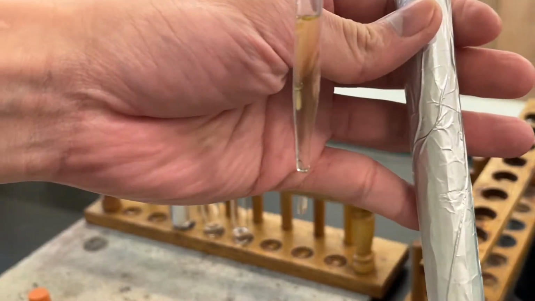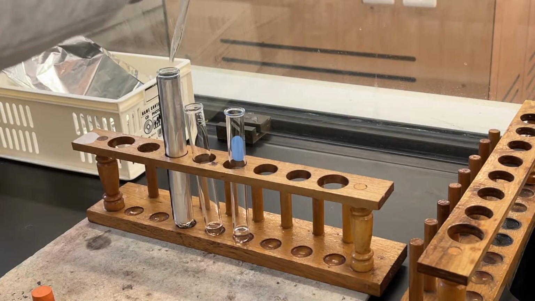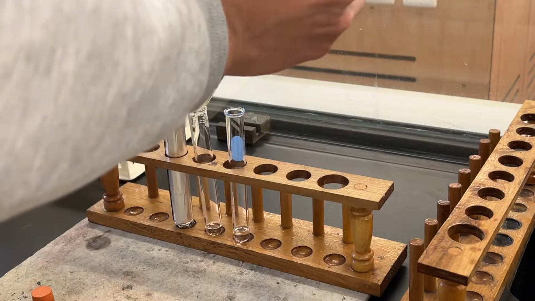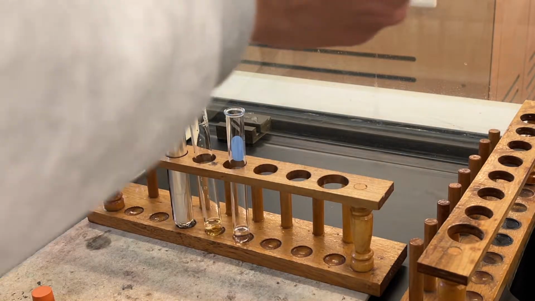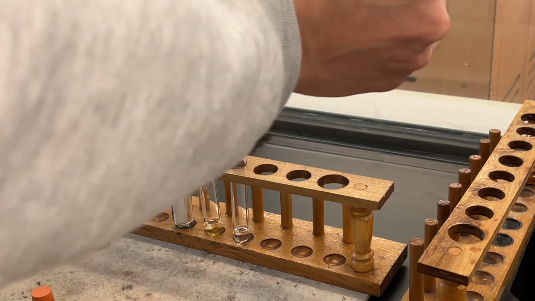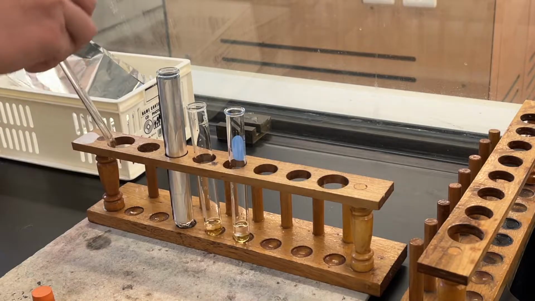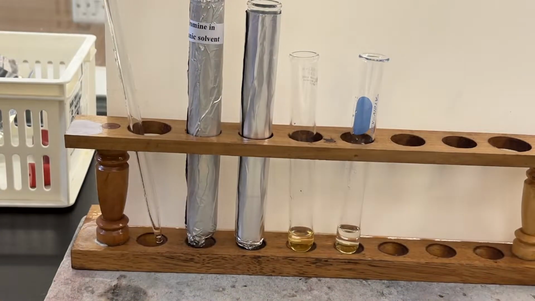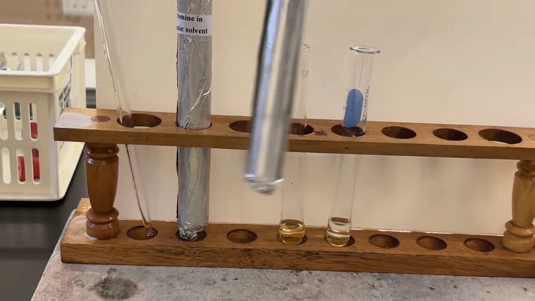The bromine in organic solvent is orange in color. Shake the 3 test tubes to mix the content well.